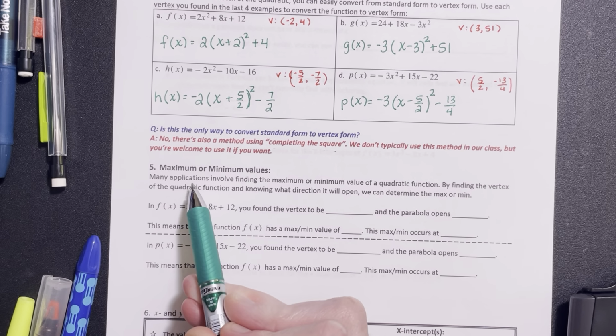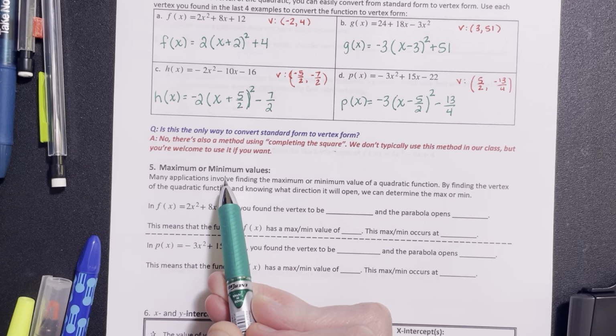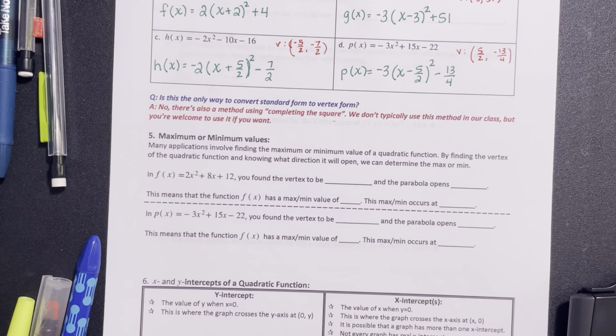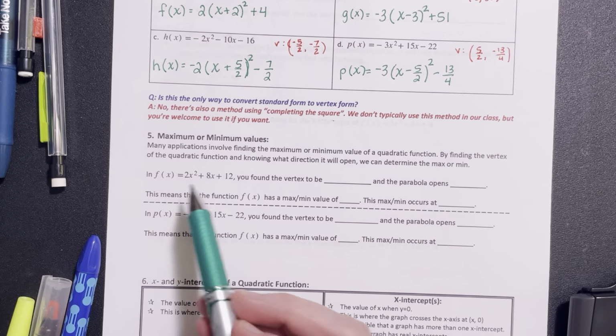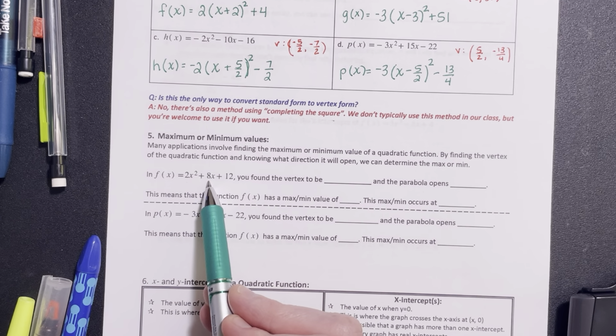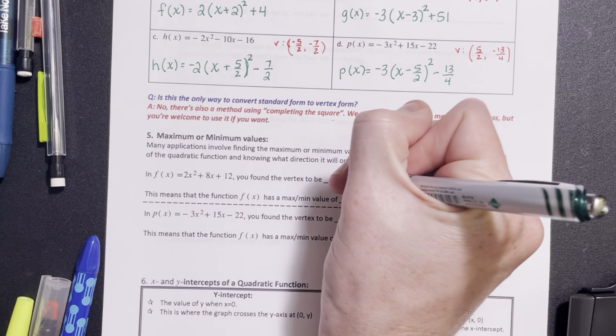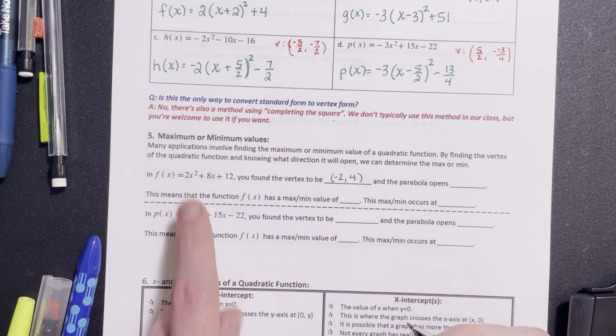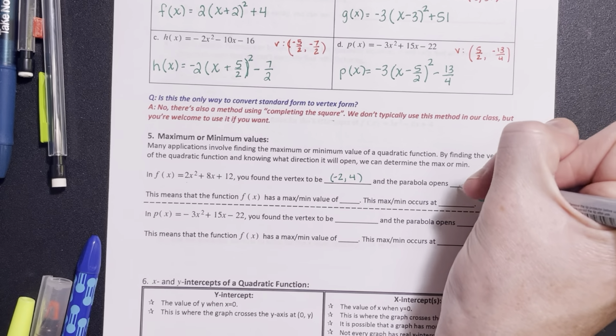Once we know a vertex, we can find the maximum or minimum value. So using what we had just found, in that first function, 2x squared plus 8x plus 12, the vertex was (-2, 4). And since a was positive, the parabola opens up.